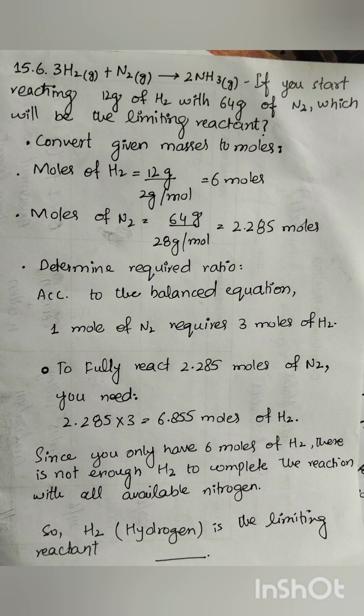The sixth numerical, which is an equation, is stated: if you start reacting 12 gram of hydrogen with 64 gram of nitrogen, which will be the limiting reactant? By using our given equation, we will find our limiting reactant. So in first step we will convert given masses into moles. After finding our number of moles, we will determine the required ratio.